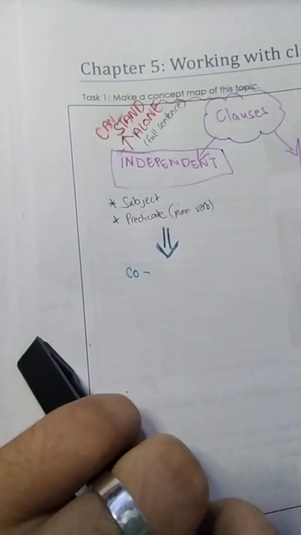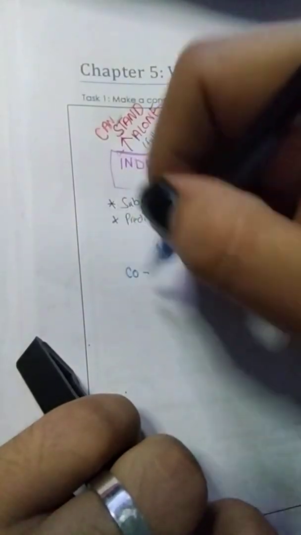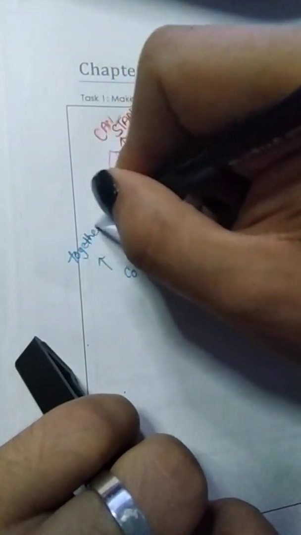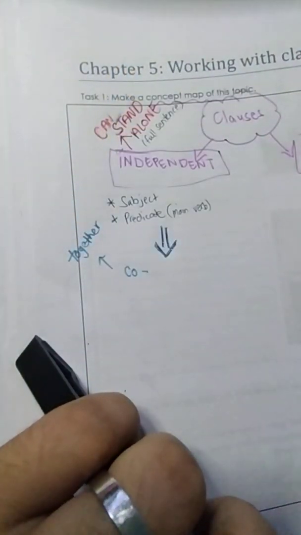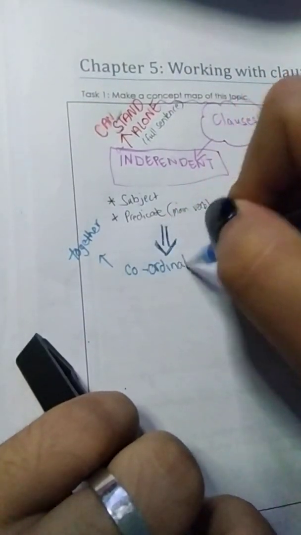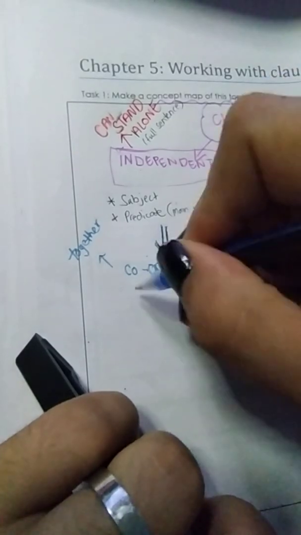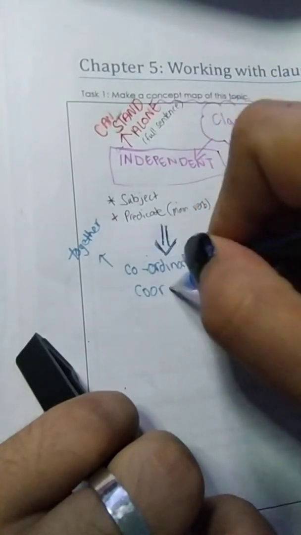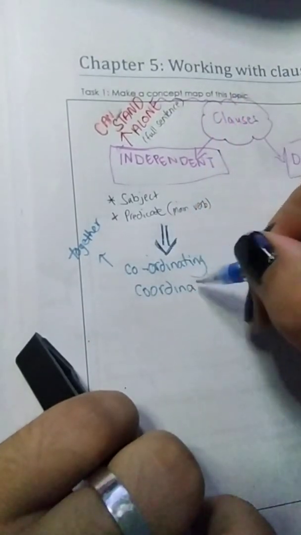That's a co-ed school. So whenever I see the word co, it means together. Okay. So coordinating. And I know that when we write it as coordinating. Okay, coordinating.